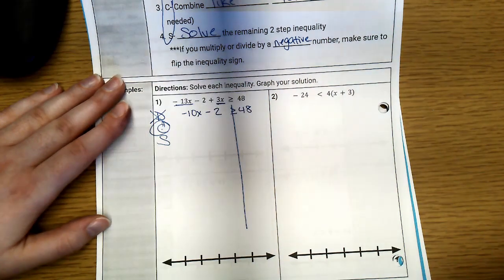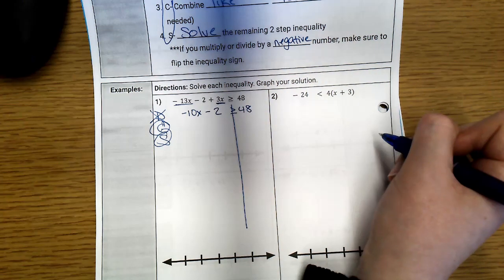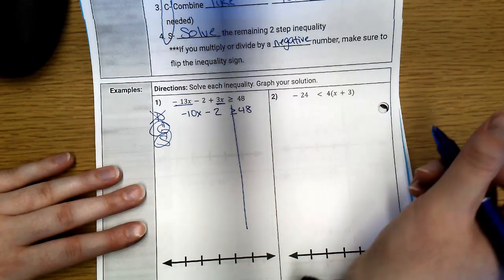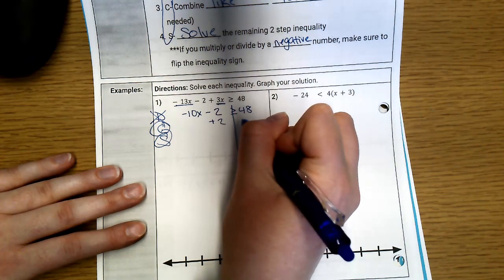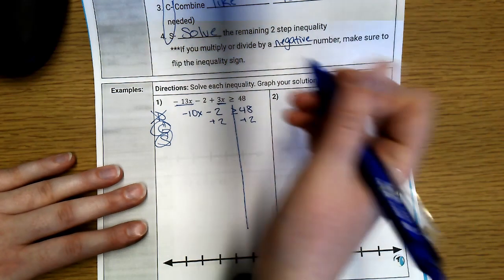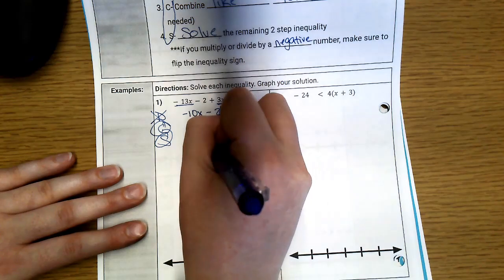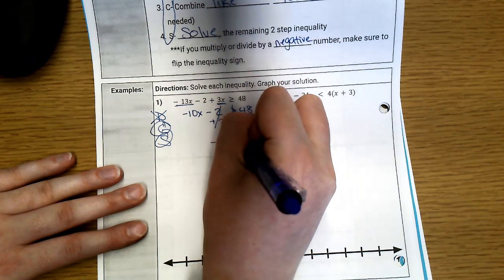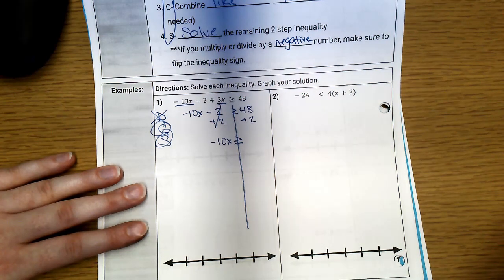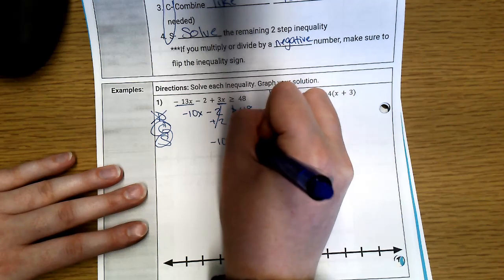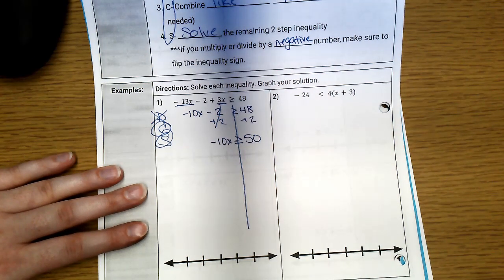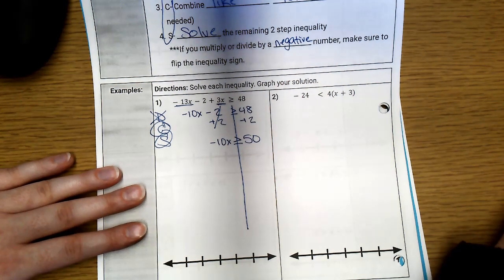We just did C. Now we're at solve the two-step. So I now have to add 2 to both sides. Cross out my minus 2's, bring down my negative 10x. Bring down my inequality symbol. 48 plus 2 is 50. Negative 10x is greater than or equal to 50.